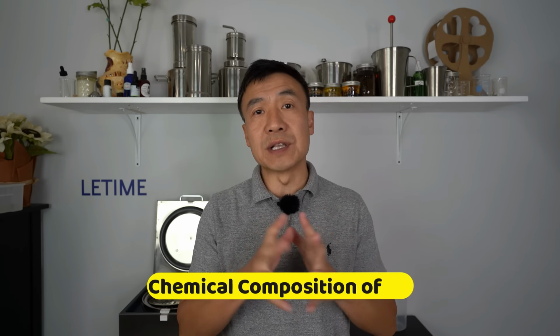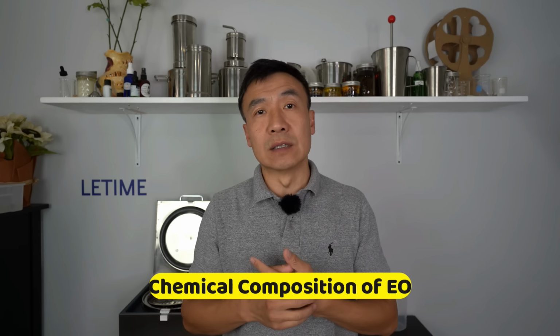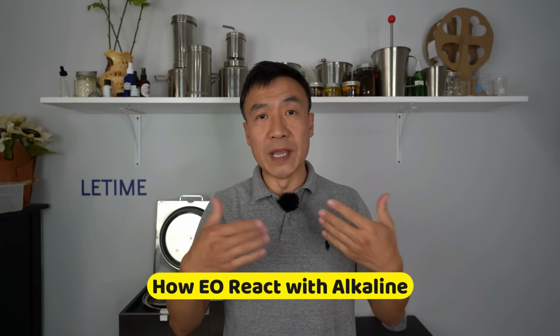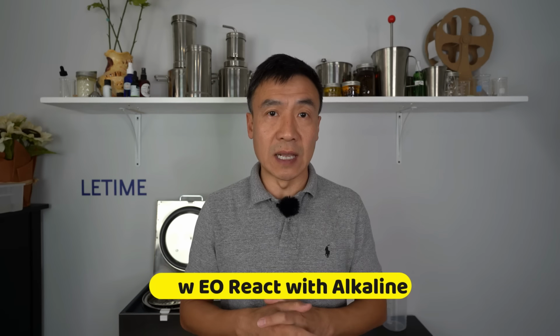When we mix the essential oil into the soap making process, you will hear three topics. The first is what the chemical composition within the essential oil is. The second is how the essential oil reacts with the sodium hydroxide. And the third is that I use lavender essential oil as an example to explain what happens and how you find the most reliable essential oil when you are making your soap.